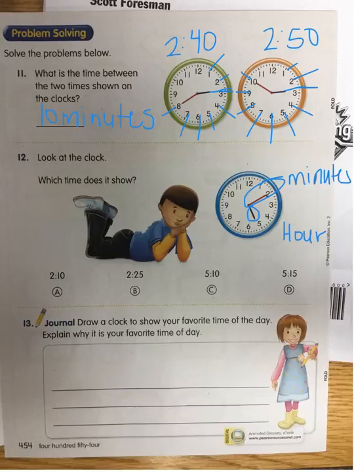And then number 13, draw a clock to show your favorite time of the day. Explain why it is your favorite time of the day. When you're done, turn it in. Then you can get on front row or mental math card.